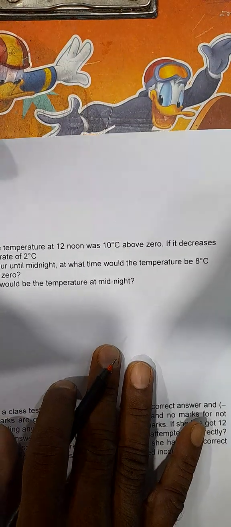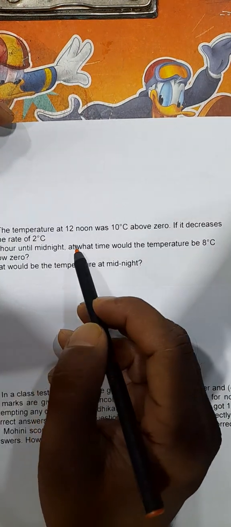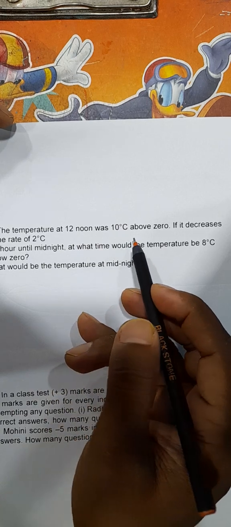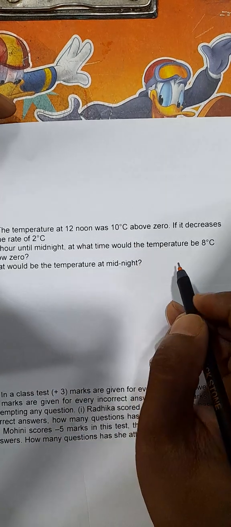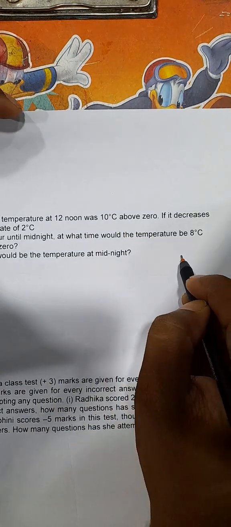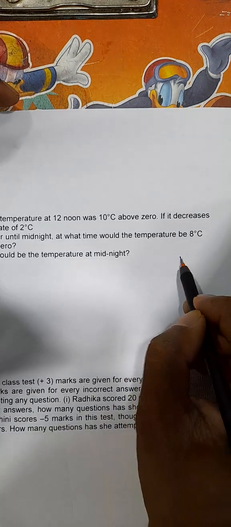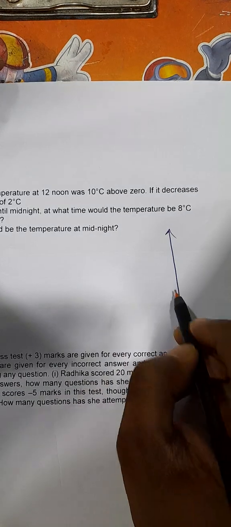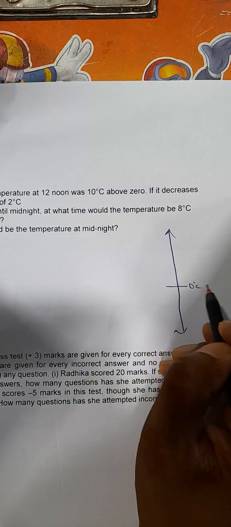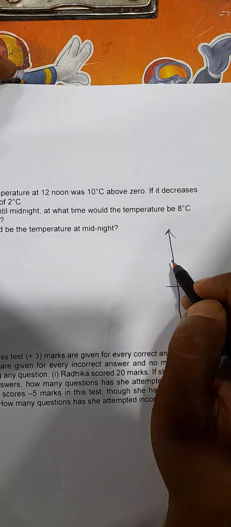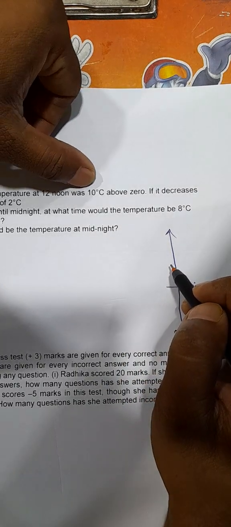Let's solve a few word problems now. The temperature at 12 noon was 10 degrees Celsius above 0. The temperature scale is vertical, right? 0 degrees Celsius. At 12 noon, the temperature was 10 degrees Celsius above 0.